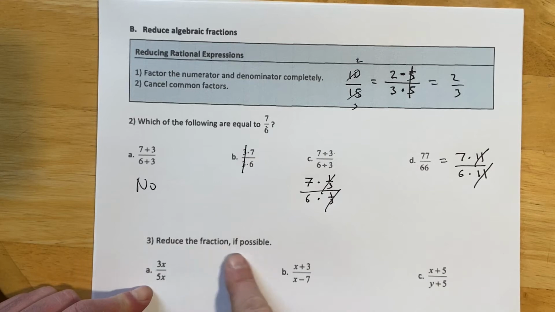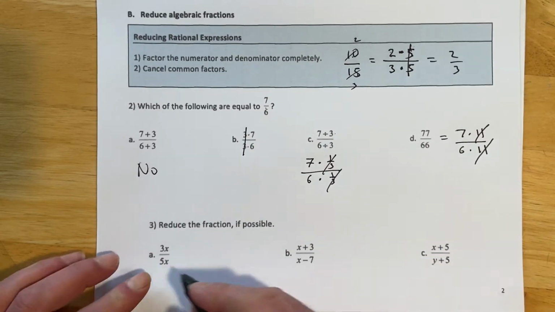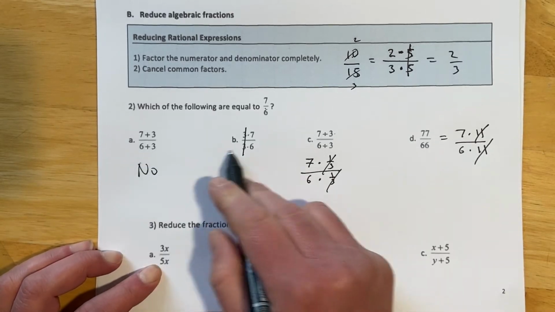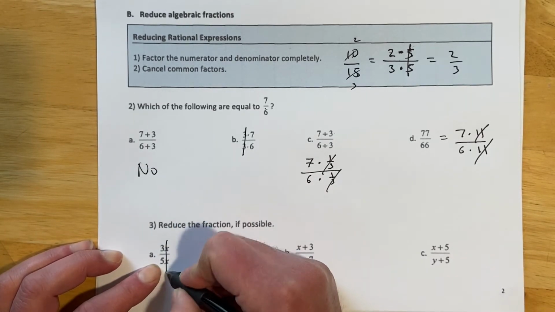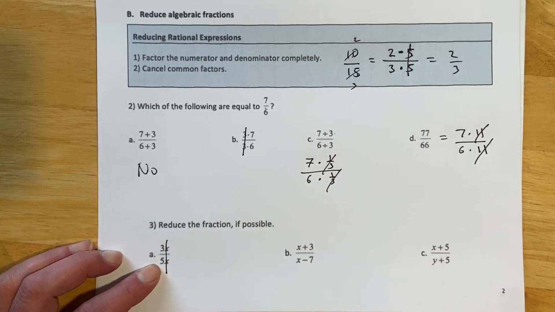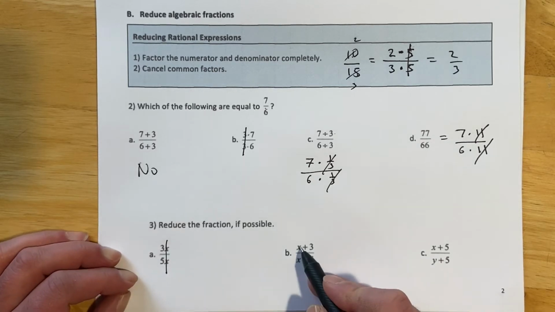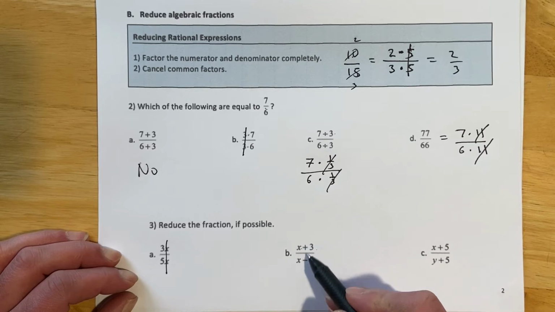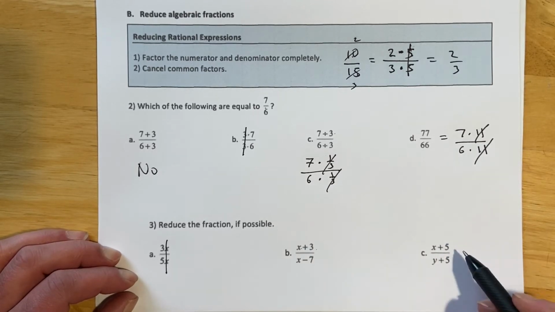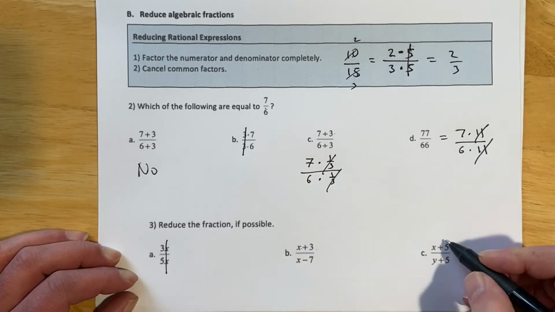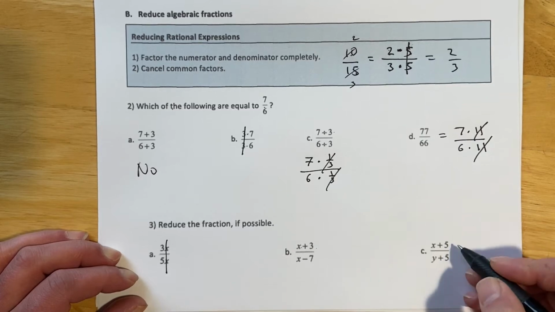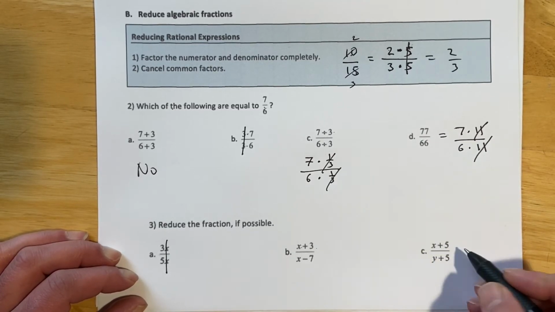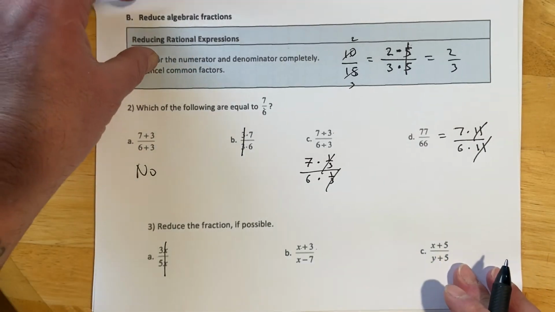So here, reduce the fraction if possible. This is 3 times x and 5 times x, so that is written in this form, right? It's multiplication, so I can cancel the common x's. This x plus 3, x minus 7, can't reduce it because, again, addition and subtraction. And same thing here, x plus 5, y plus 5. Those 5's might be tempting, but you cannot do that. If it was times, you could, but with addition or subtraction, you cannot.